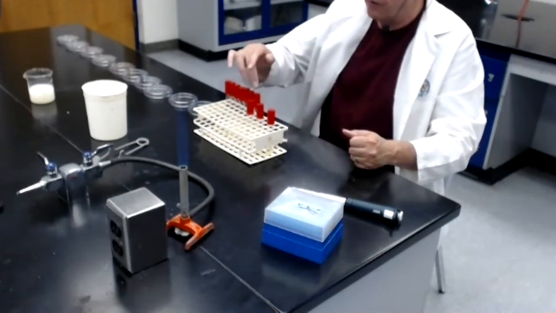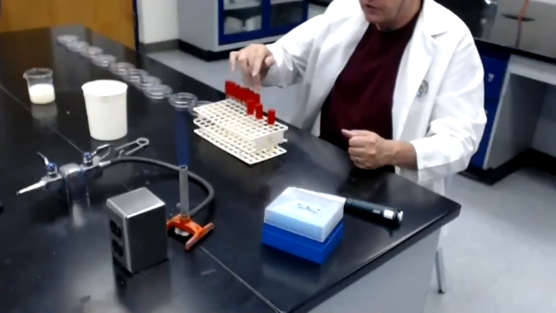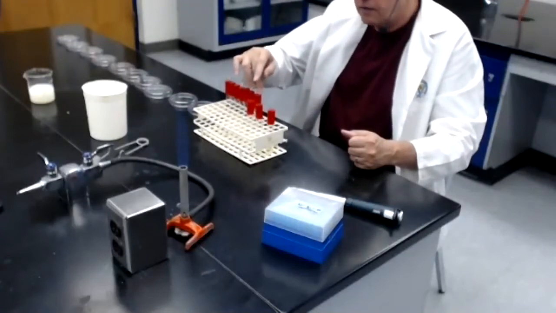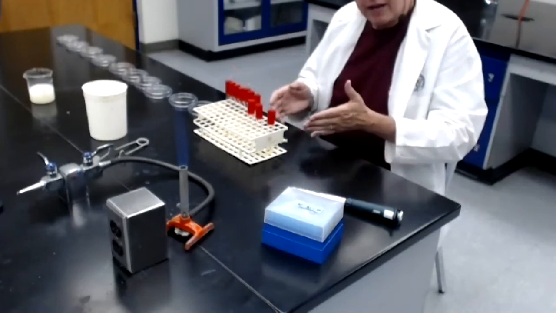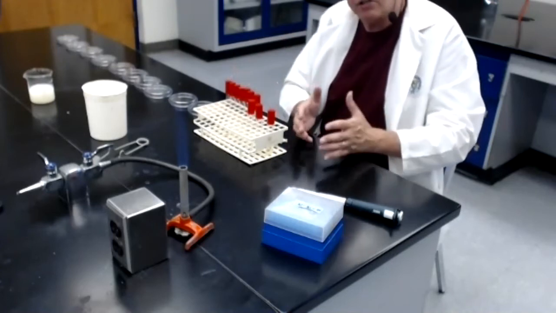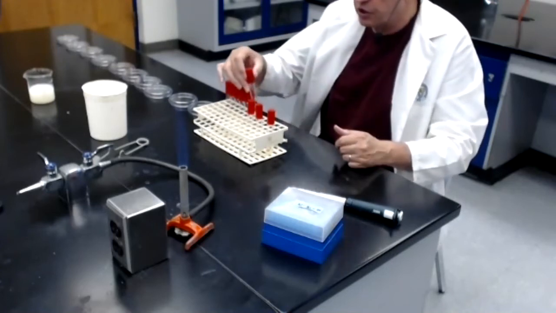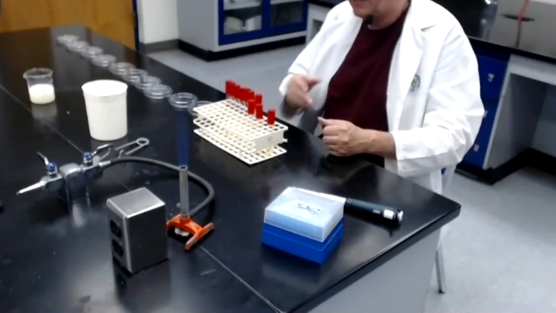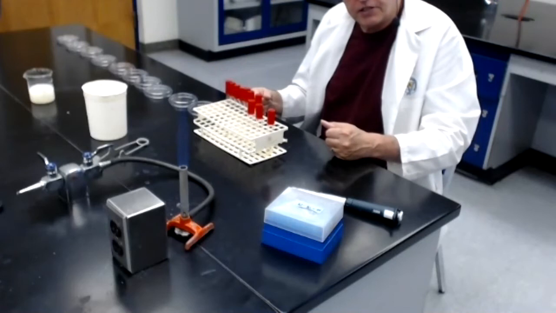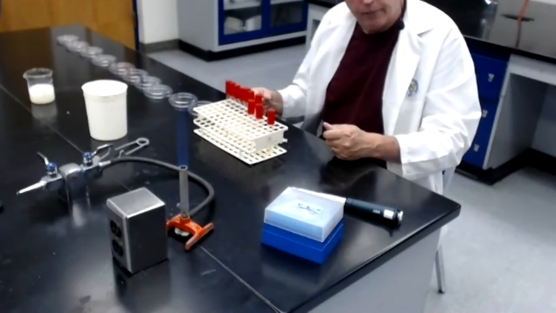So when I go from 3 to 4, I will take 1 mil of 3, add it to 9 mils in dilution tube number 4. So dilution tube number 4 will end up being a 1/10 dilution of tube number 3, but we've already calculated that tube number 3 is a 1/1,000th dilution. So the total dilution found in tube number 4 will be 1/10,000th. And I'll continue throughout the rest of the dilution series off camera.